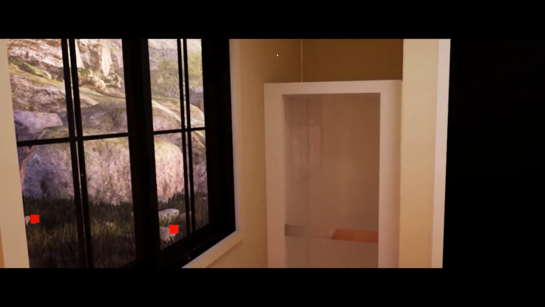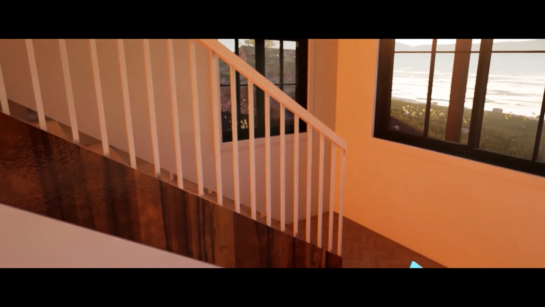All of our 3D assets were created in Revit, 3ds Max, and Maya. The textures are from Quixel Megascans, and some of the foliage files are from the Unreal library.